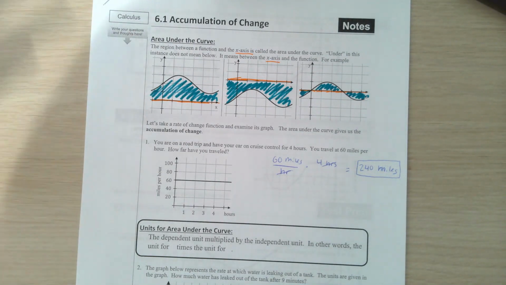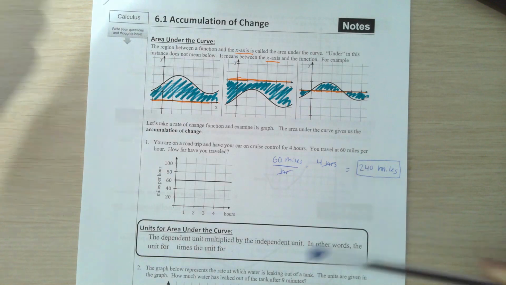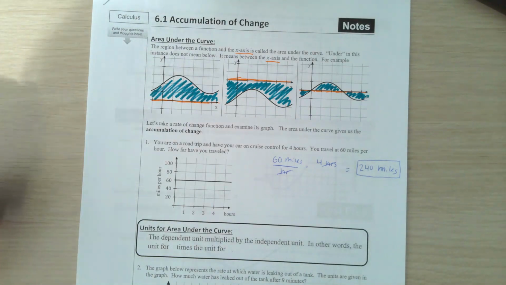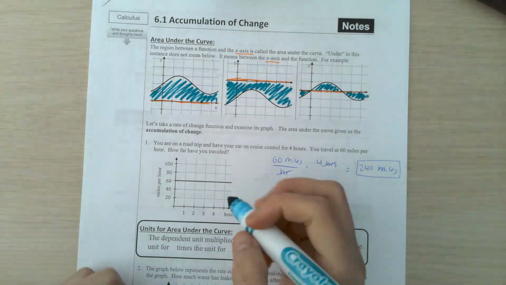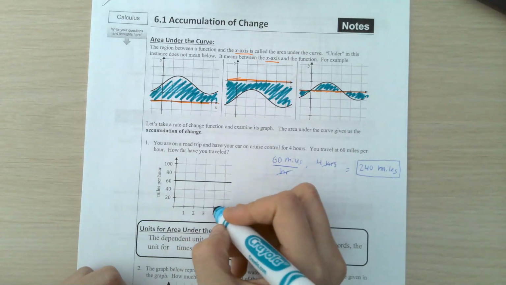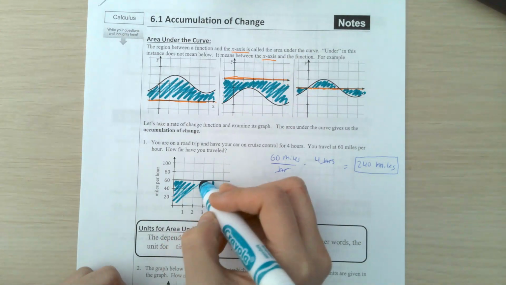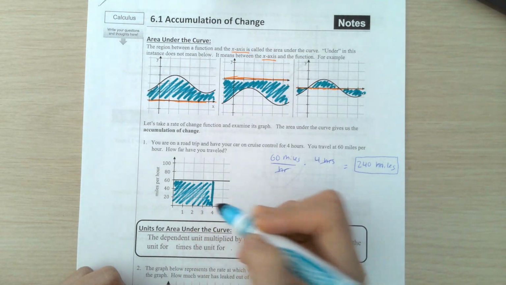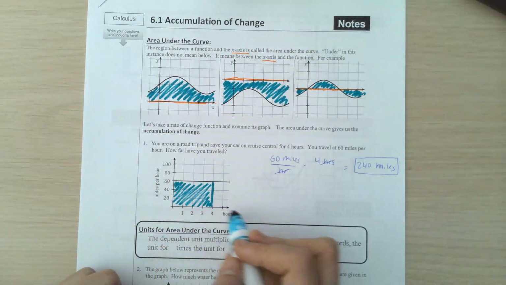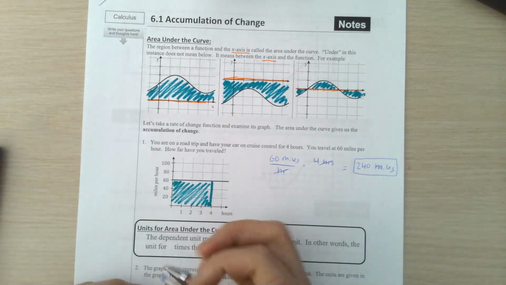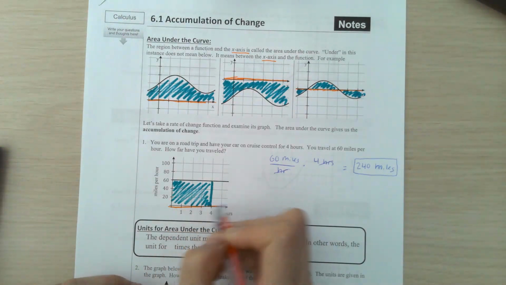The way that we do it with calculus and graphs is you actually want to use the area under the curve. So if we were to find the area under the curve, we know we're going to 4 hours. So we're going to find the area of this shaded part right here, because this is our x-axis, just to remind you, and our graph is that solid line above.